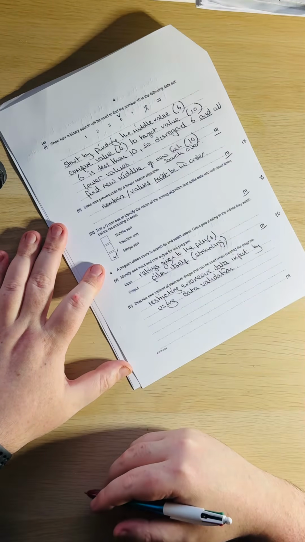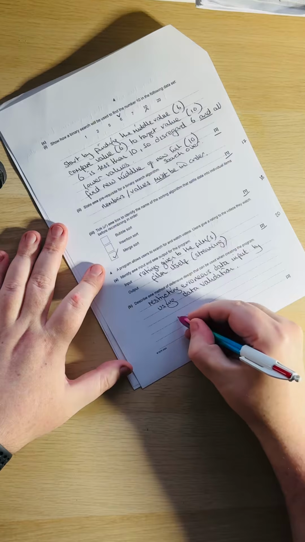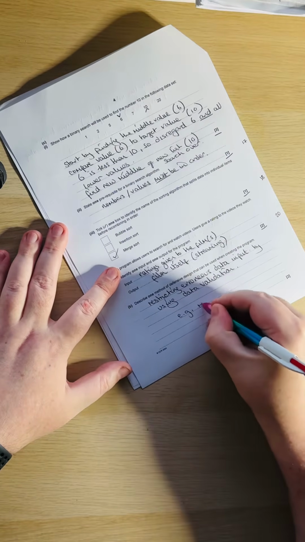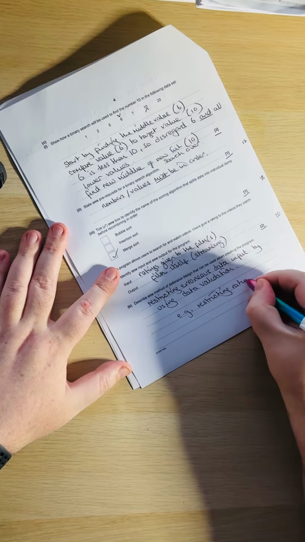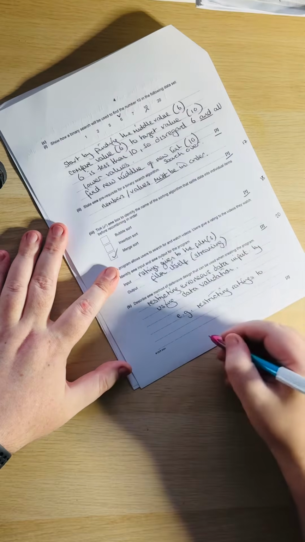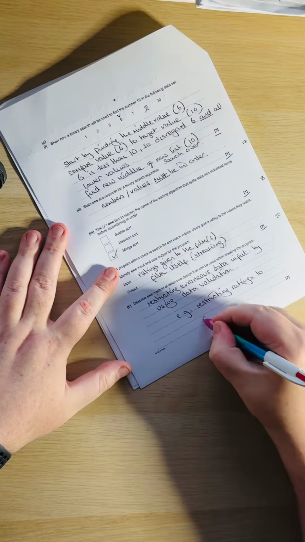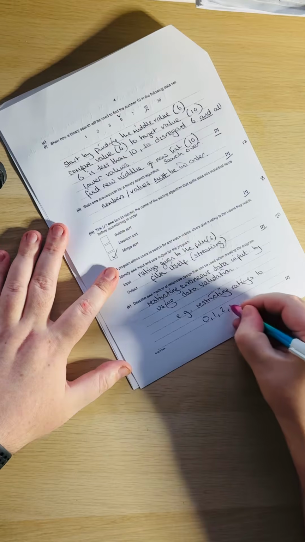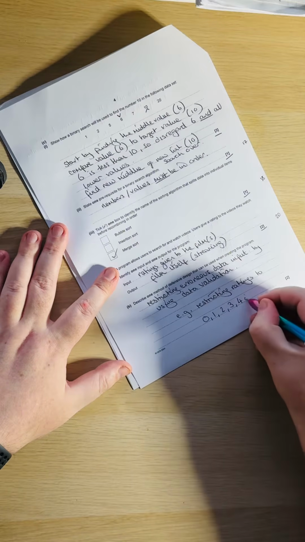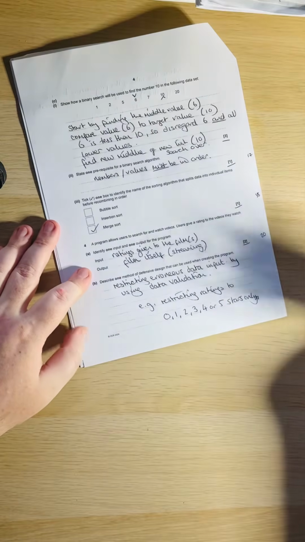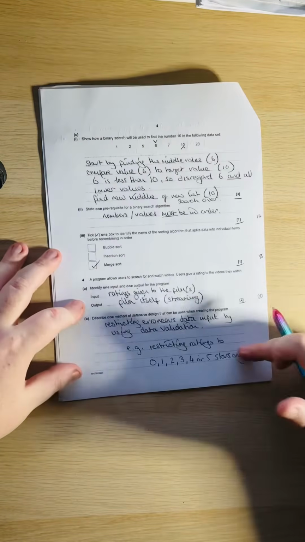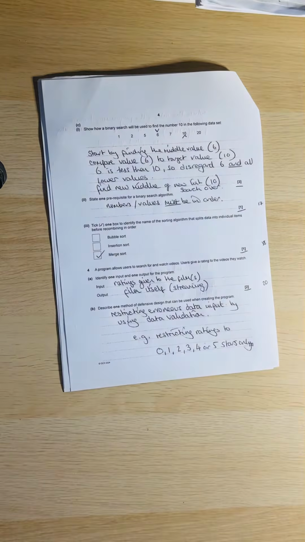Okay, now you could, so in the example above, e.g. restricting ratings to 0, 1, 2, 3, 4 or 5 stars only. So they can't just say, oh, the film was all right, the film was okay, because it wants a star rating. So 0, 1, 2, 3, 4, 5 stars would be the best way of doing that.